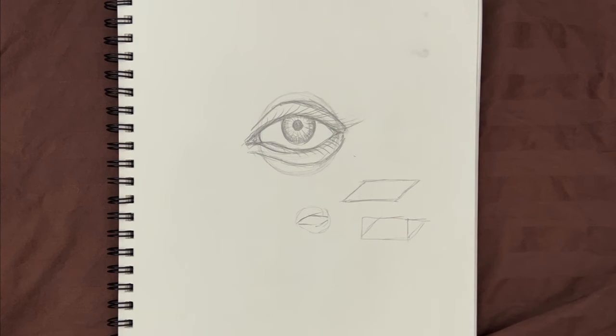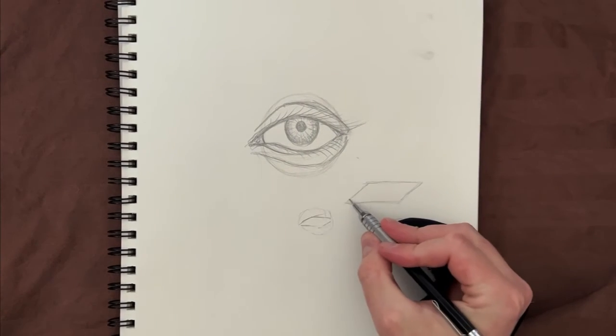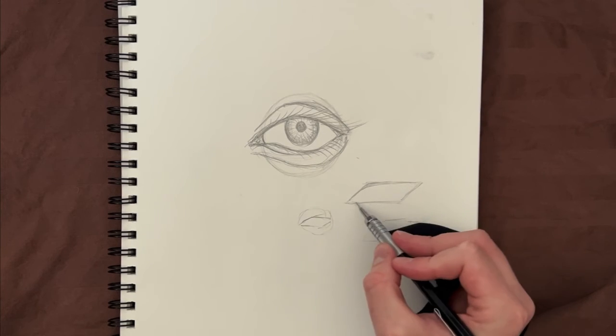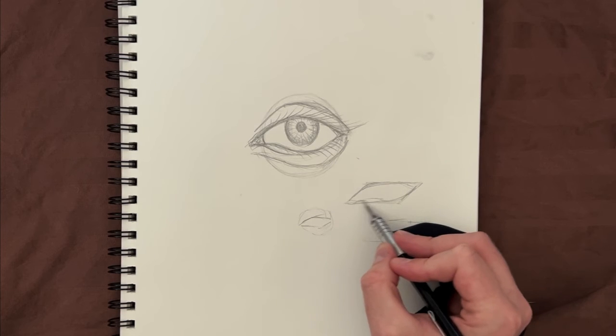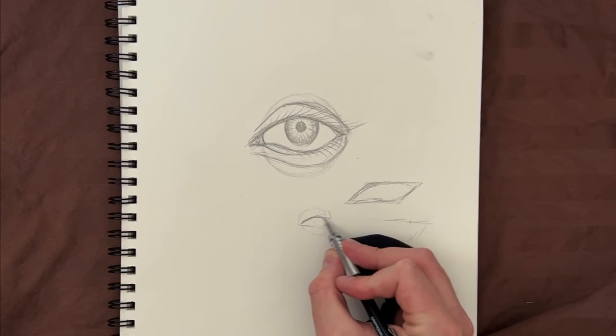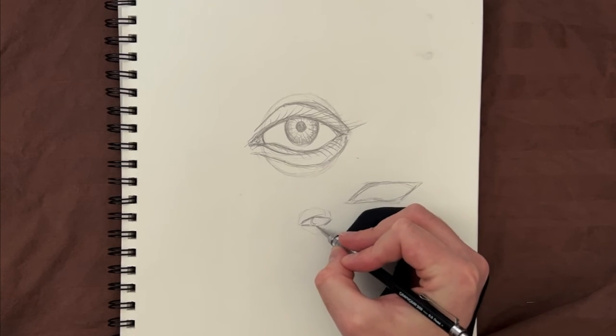Let's see. So if we erase that, that's what we'll get. So this is kind of the shape of the eye that we're going for, but of course it's going to be a little more curved than that, something like that. So when you're drawing your character, you need to include their eye.